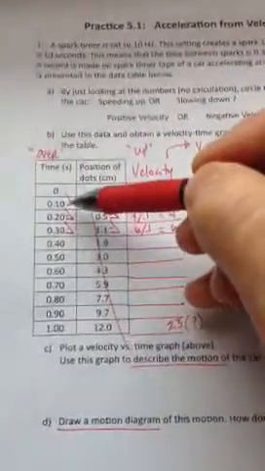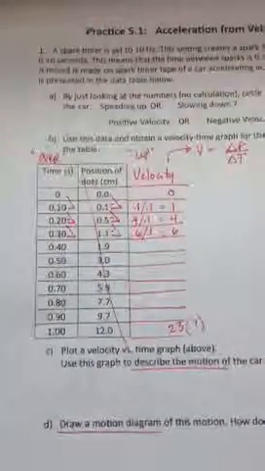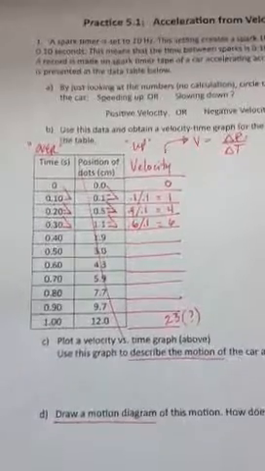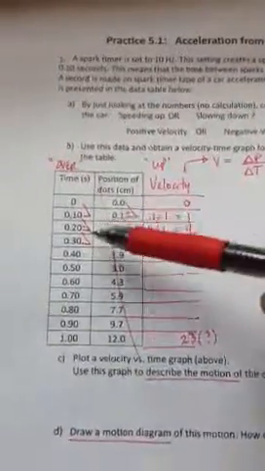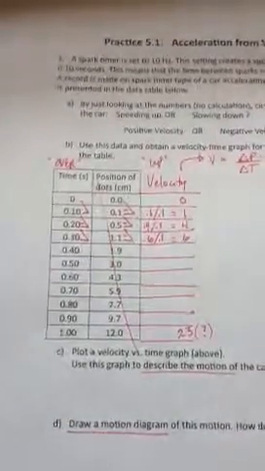Okay, the next one would be over 0.1 and up 1. That's going to be very close to 0. My next one is over 0.2 and up 4. So I'm going to go over to 0.2.